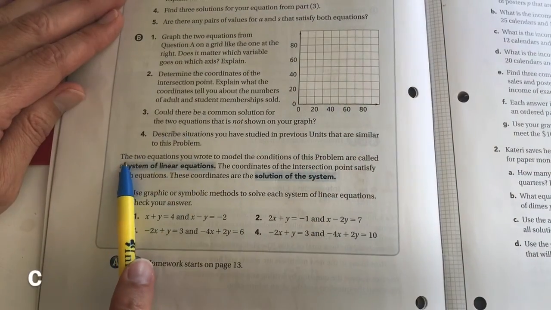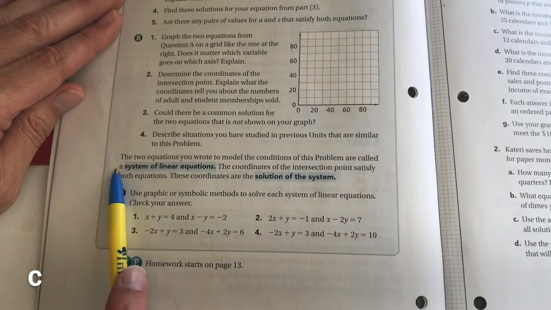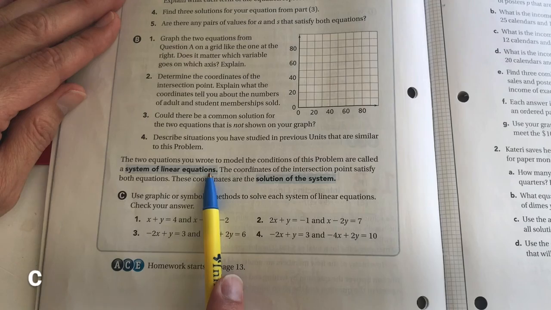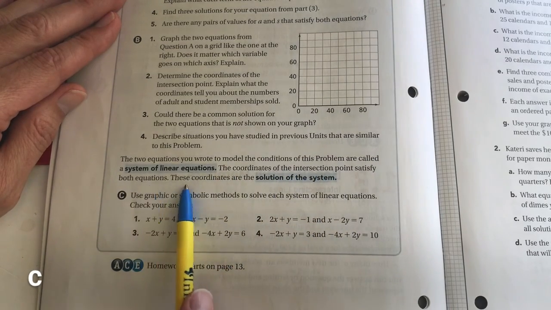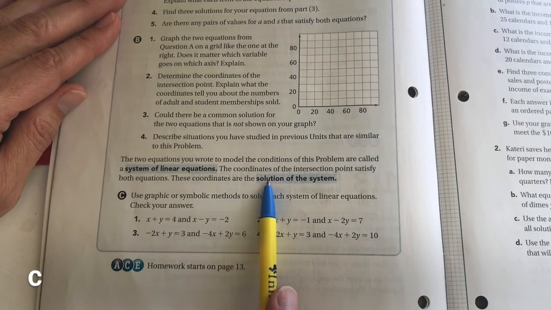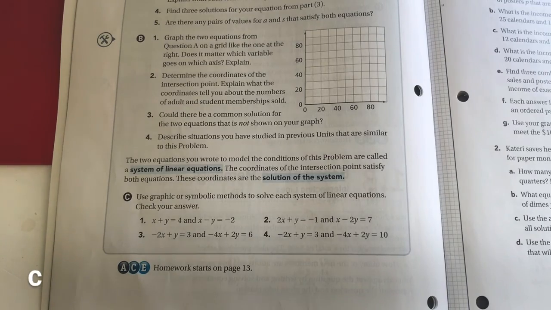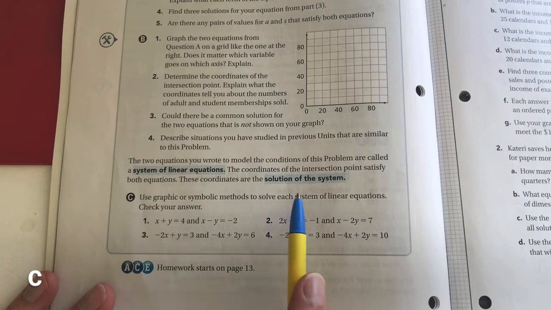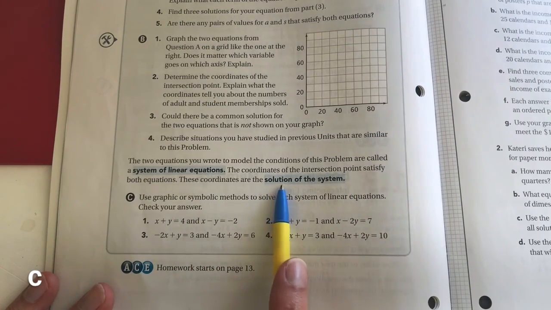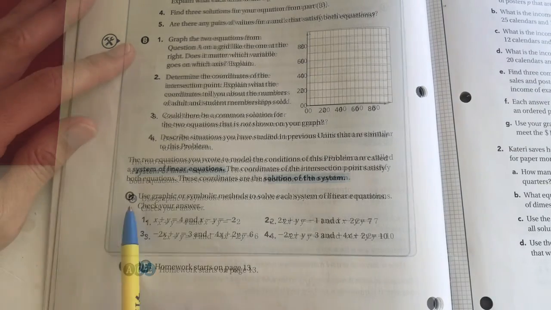All right, so it says here, the two equations you wrote to model the conditions of this problem are called a system of linear equations. The coordinates of the intersection point satisfy both equations. These coordinates are the solution of the system. So in this case, whenever we have two equations that are a part of a certain situation, they are a system, but the answer is the solution of the system, not just the regular old answer. All right, part C.